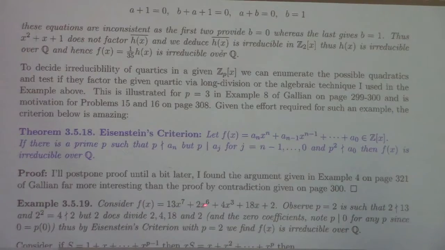13x to the 7th plus 2x to the 6th plus 4x cubed plus 18x plus 2. I'm going to use p equals 2. So 2 does not divide 13, right? But 2 does divide 2, 4, 18, and all the zeros, right? 2 divides 0. Does anything not divide 0? No, 0 divides 0 too. 0 is 0 times 0, right? Anyway, so 2 does divide all of the non-leading coefficients, right?